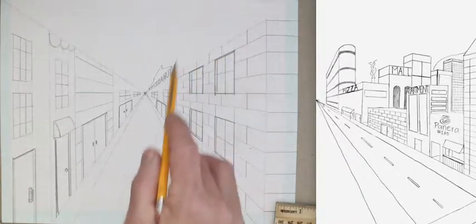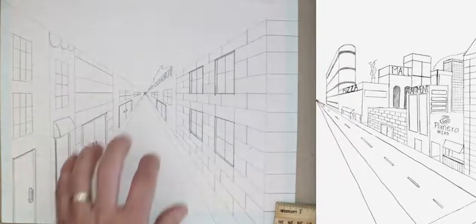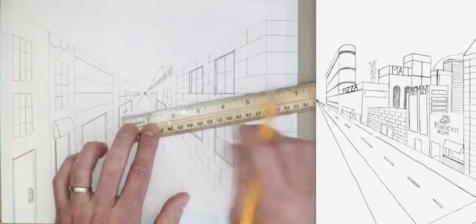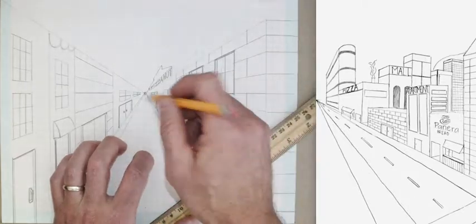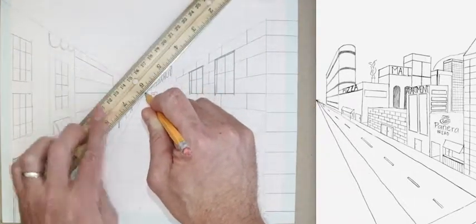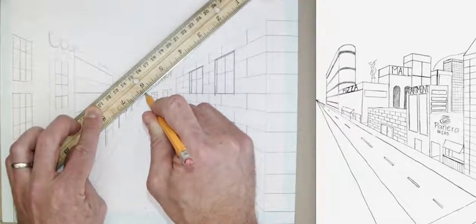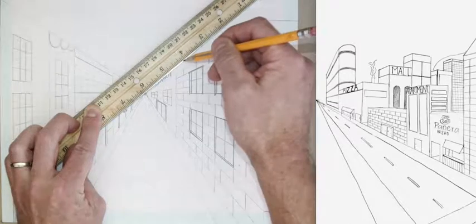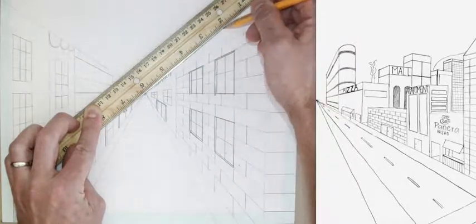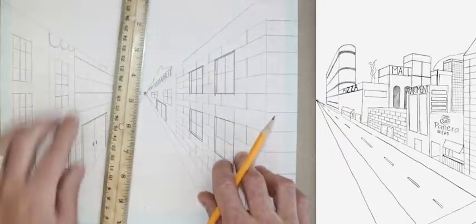For instance, on this brick building right here, I'm going to add a sign up there, and let's create a rectangular sign because Pizza Hut is a very unusual kind of sign. So again, I'm going to anchor my pencil on the vanishing point, and then at the top of that building, I'm going to create a space for that sign.